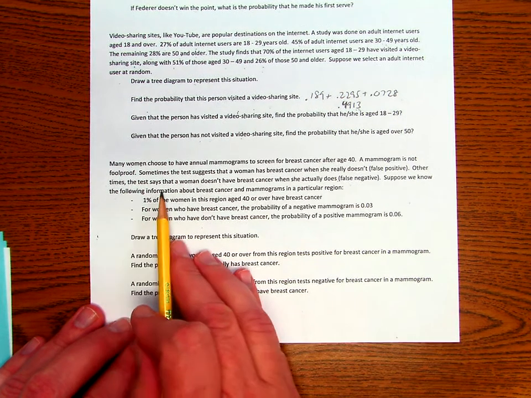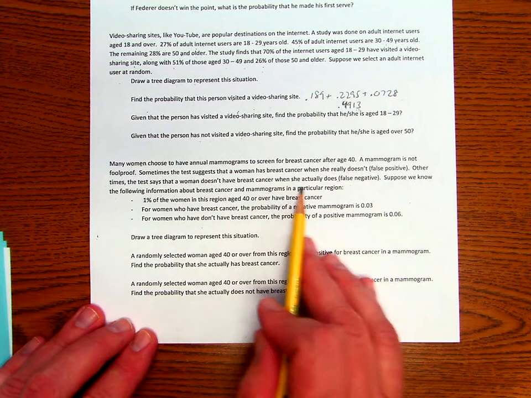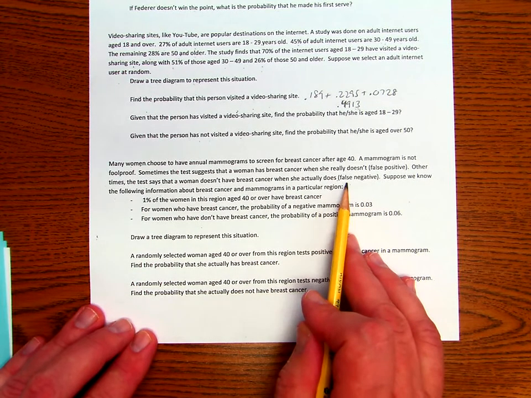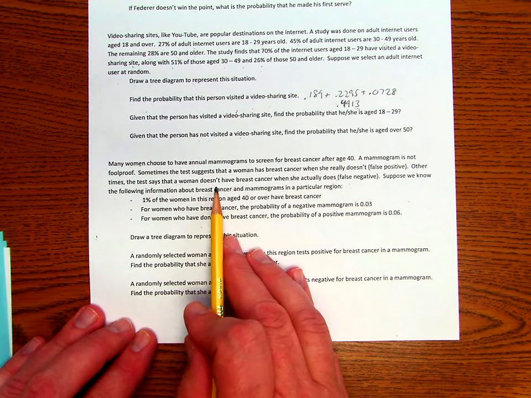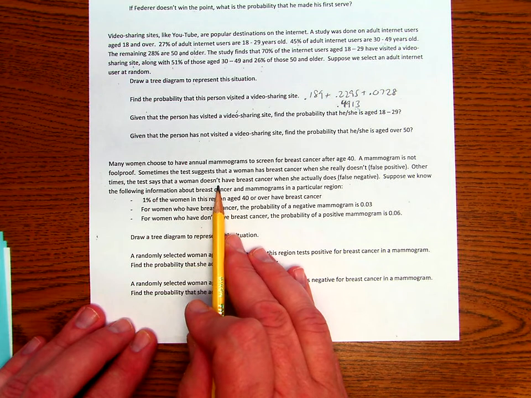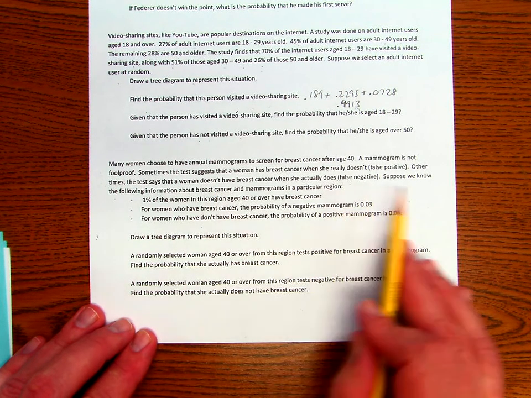Other times the test says that a woman doesn't have breast cancer when she actually does. That's a false negative. False referring to the fact that the test was wrong, negative in terms of it said that you didn't have something.